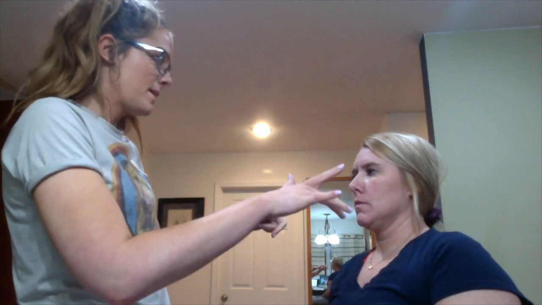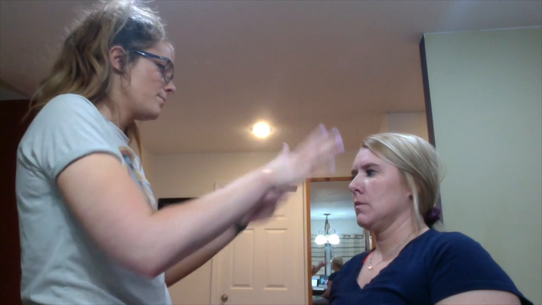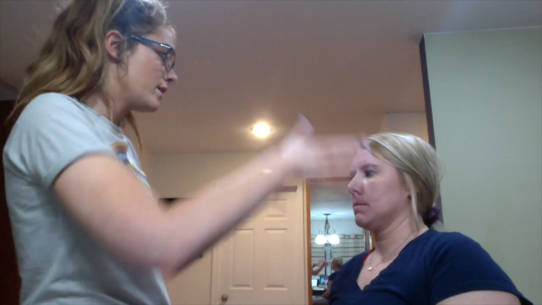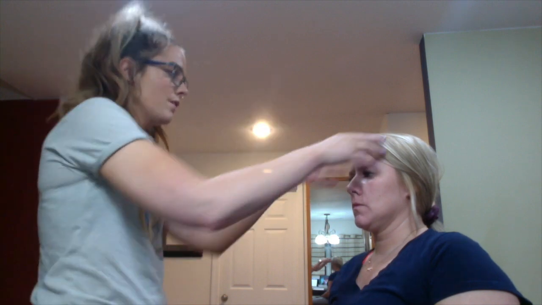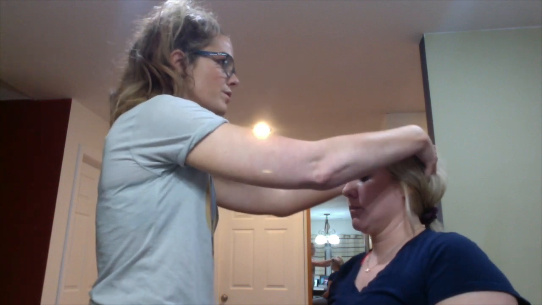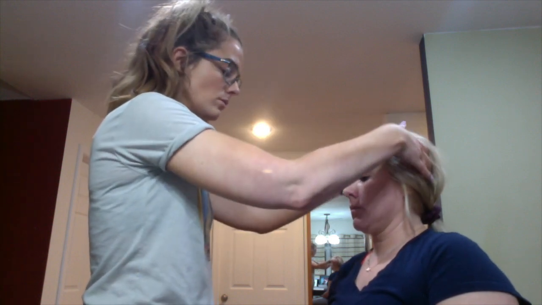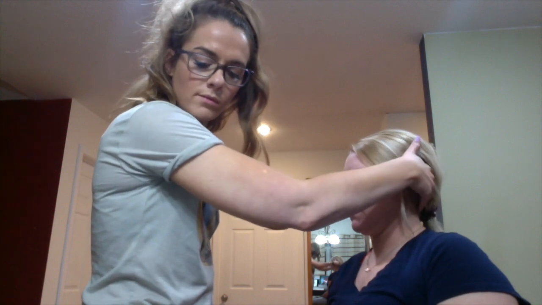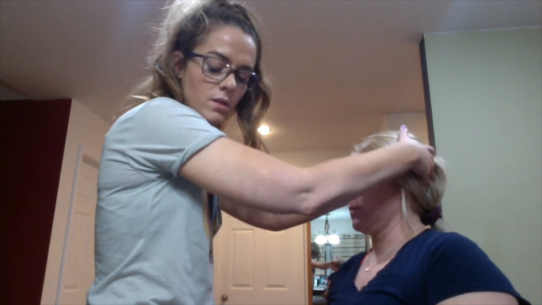Next, I'm going to start inspecting the head and scalp, hair distribution. Is there any obvious hair loss, any obvious abnormalities to the shape of her head? It is normocephalic. Next, I am going to palpate the skull for any obvious lumps. I'm looking at the contours of her skull. Any depressions, and there are none.